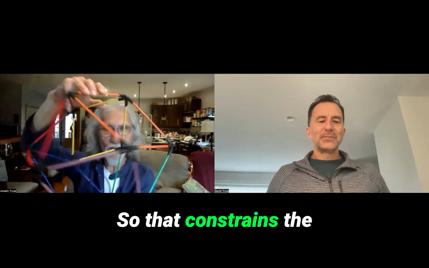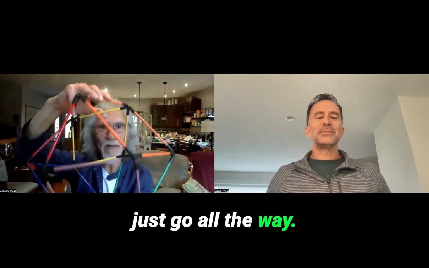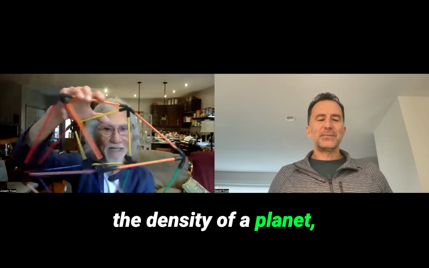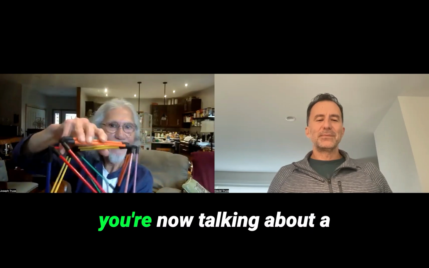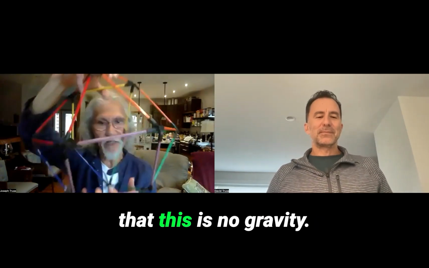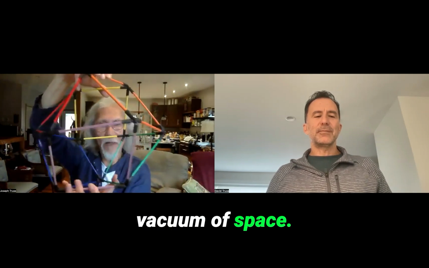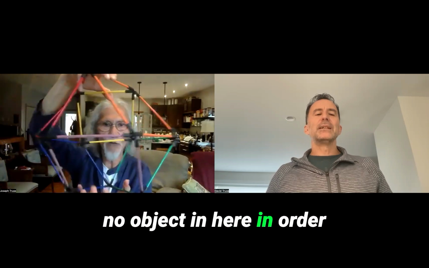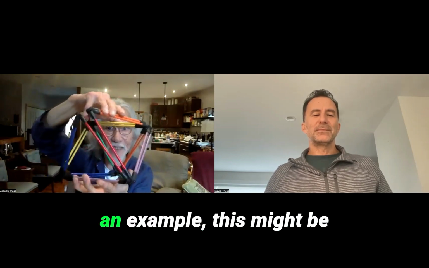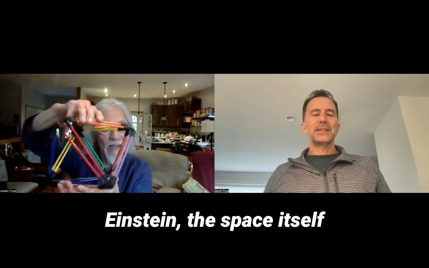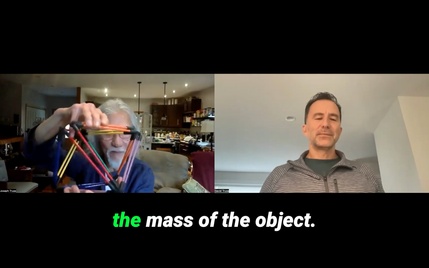Exactly. So that constrains the oscillation. You can't just go all the way. It constrains the oscillation into this kind of movement. Now, if we think about the density of a planet or a star, you're talking about a different compressive force. As an example, let's say this is the vacuum of space: not no gravity, but there's no object in here to distort it. Whereas in this situation, this might be a planetary density. As Einstein said, the space itself is compressed around the mass of the object.